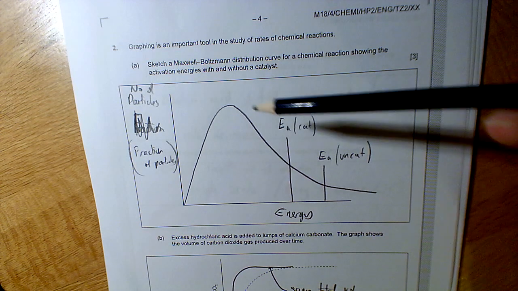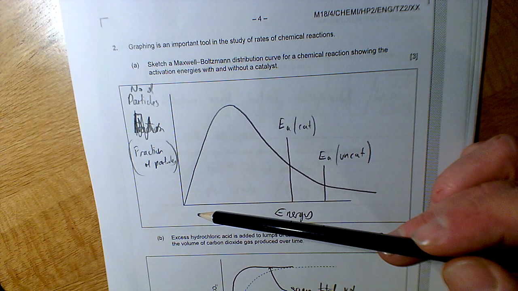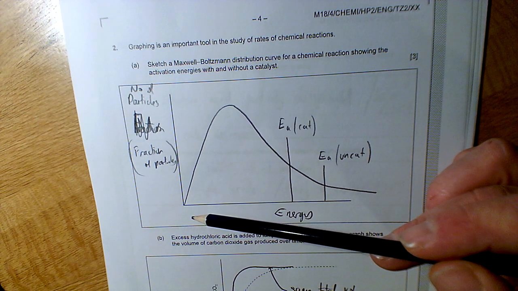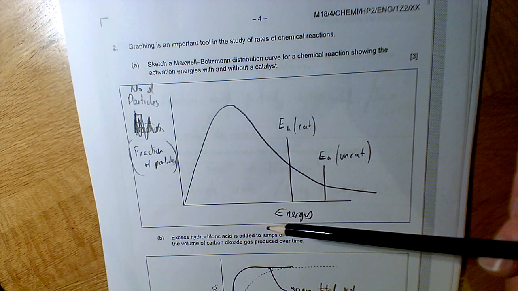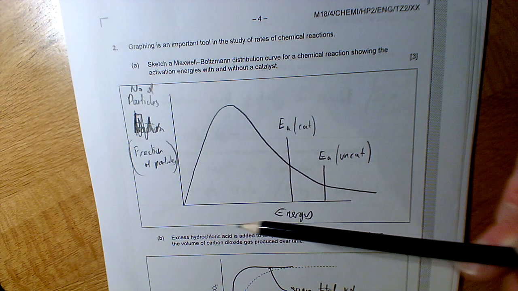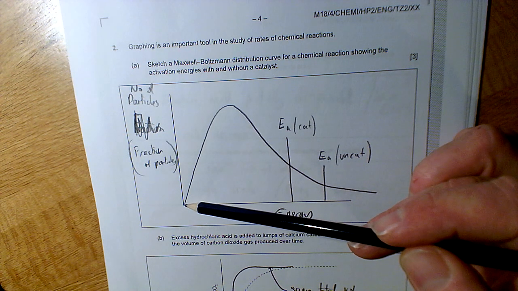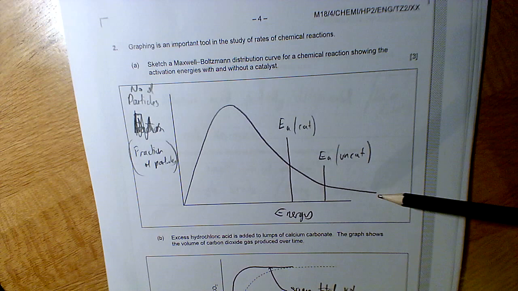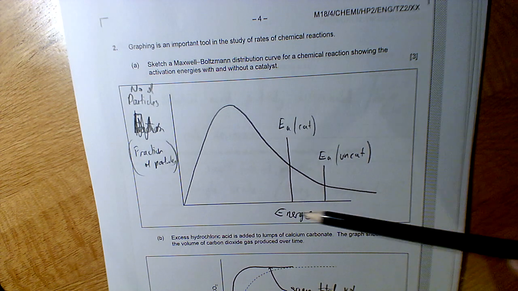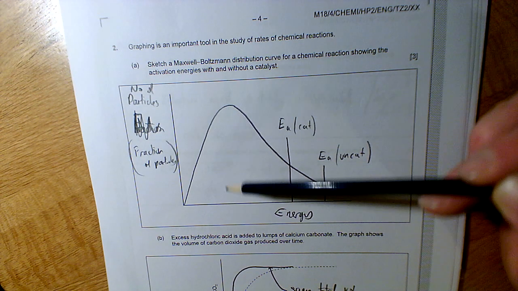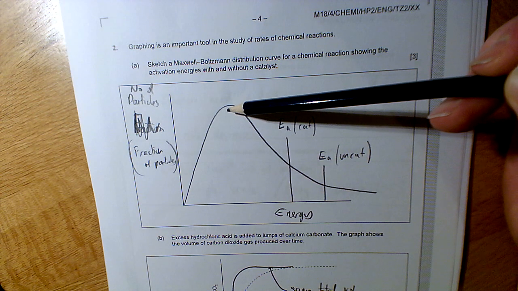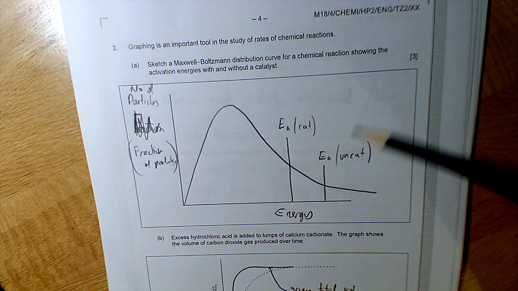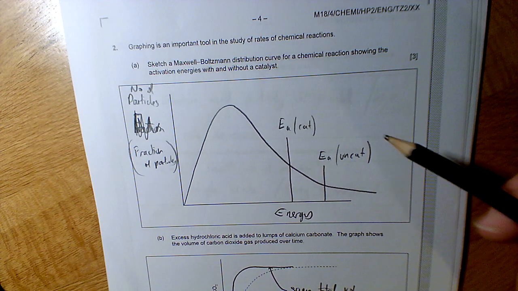A Maxwell-Boltzmann distribution shows you the number of particles, or if you like, the fraction of particles that have each particular amount of energy. So there's very, very few particles with no energy at all, and there's very, very few particles with lots and lots of energy, and most particles have this kind of middling amount of energy. And we learned how that graph shifts if you increase temperature. That's not what this question was about. That's something you should know as well, a very common question on that.